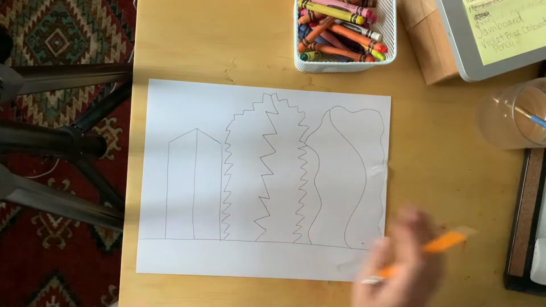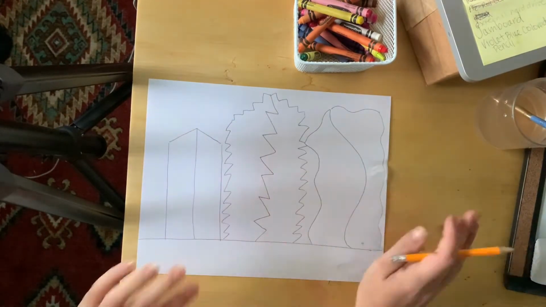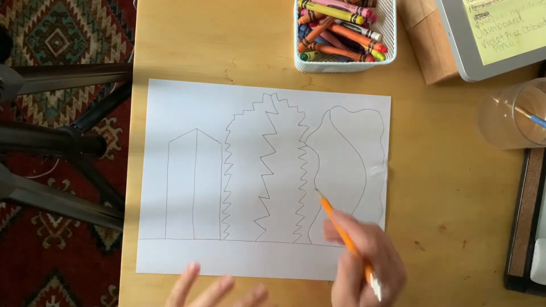So now that I'm done with my 3 buildings, if I wanted to, I could put one behind it. I think I'm actually happy. I think I like these 3 buildings.